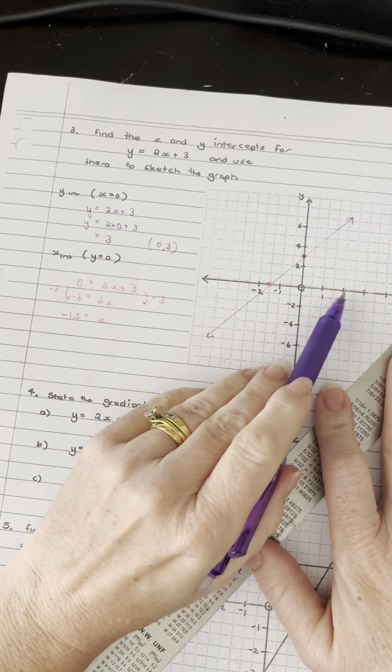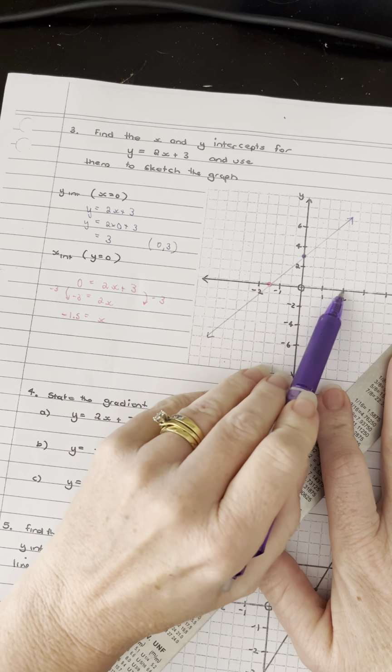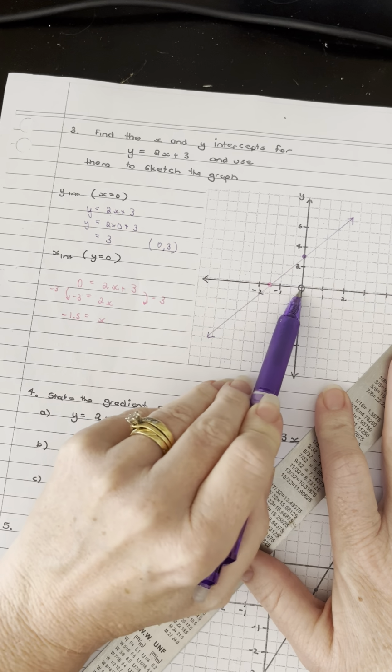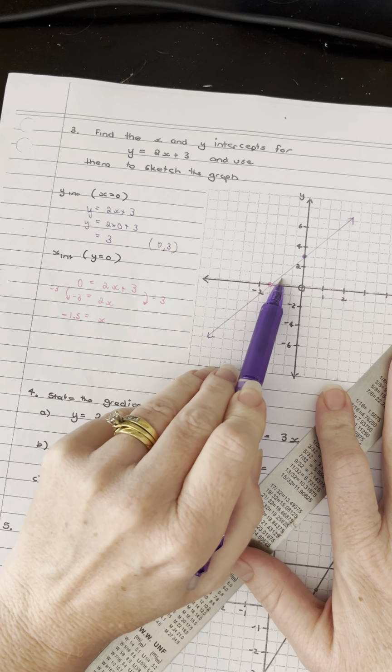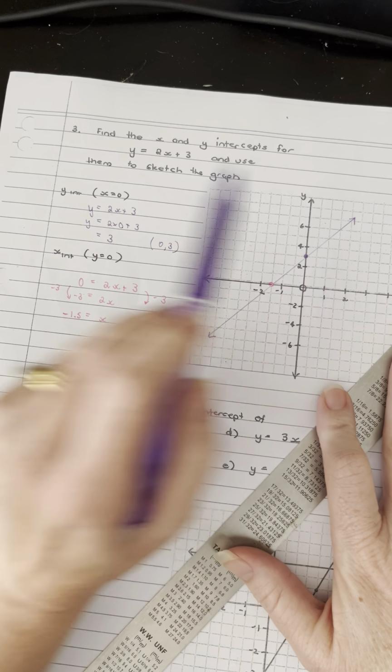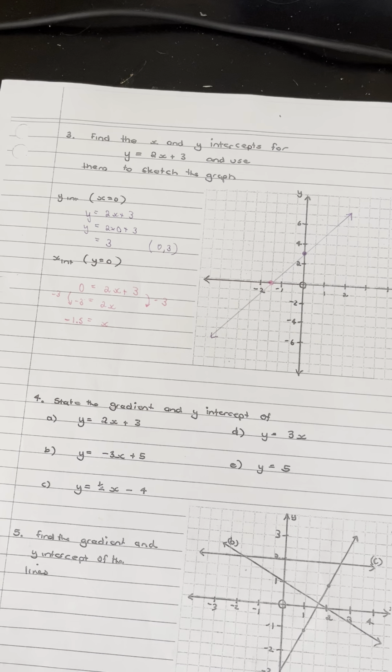And we can see that just like on our page on the front, we had a coordinate of (2, 7). There's our (2, 7) there. We had the y-intercept of 3. We had the negative 1 there, and we had our 1 went up to 5. So same coordinates there, just a different way of graphing.